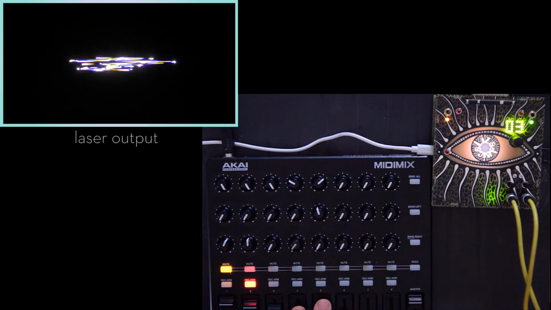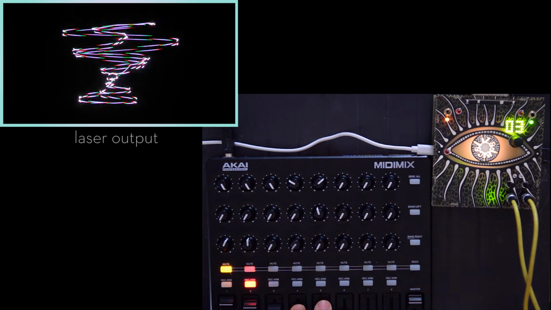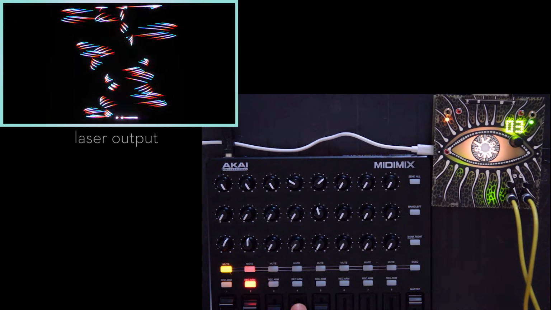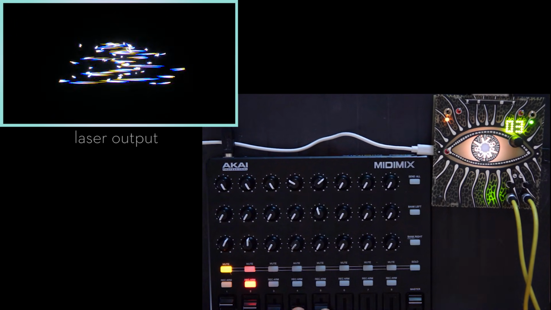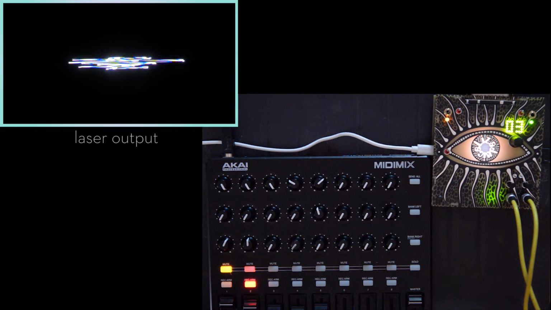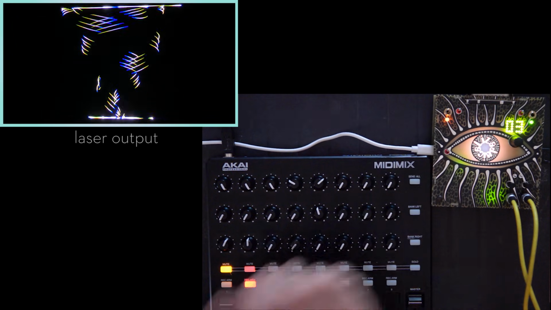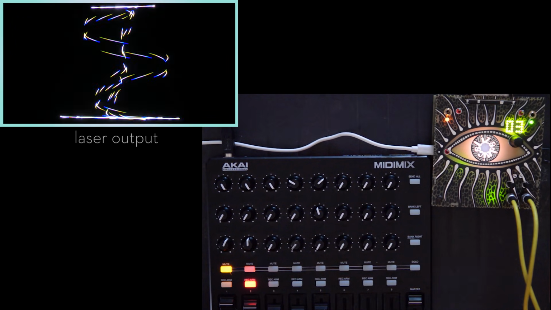It's never exactly white because some colors kick in before or after, but you get the idea. You can mix your colors, and of course you can add the intensity control, and you can also add the shape control if you want to make it even more complicated.